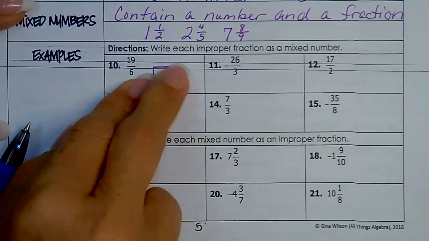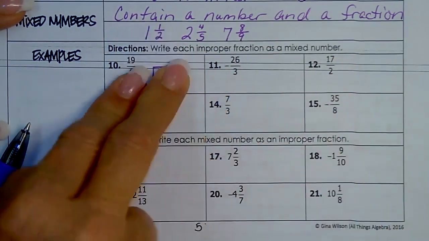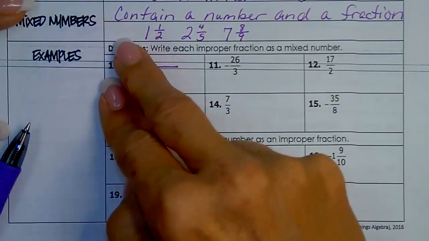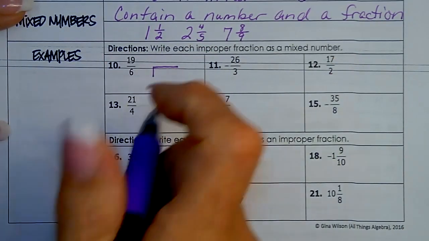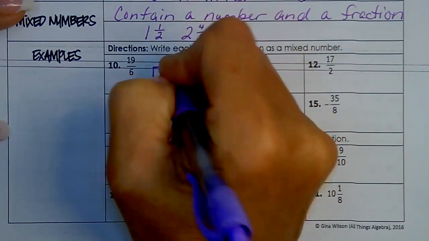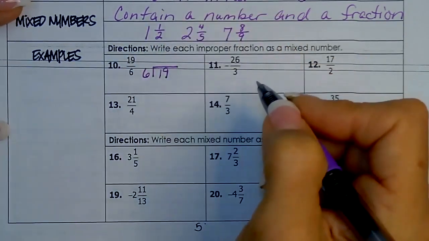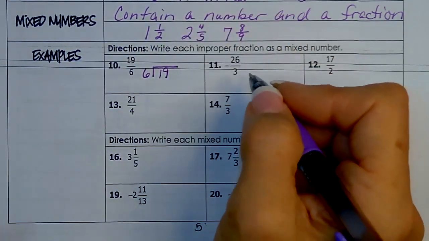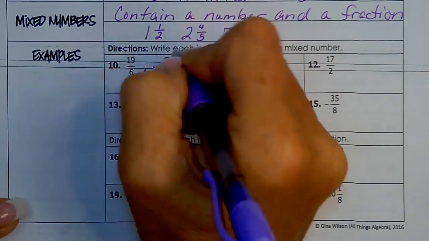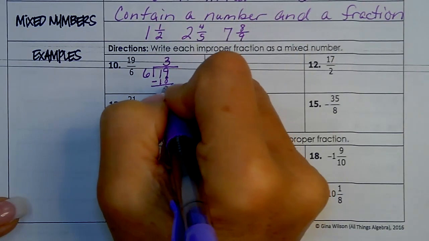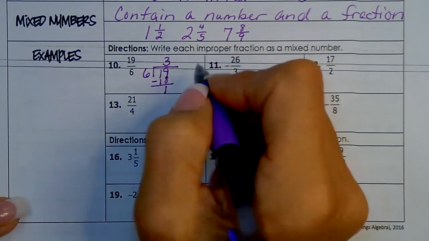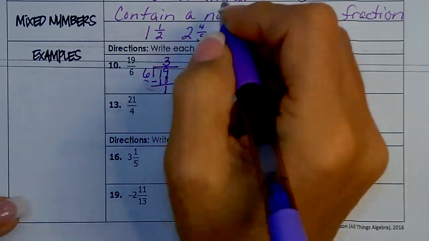So this is how you're going to find that out. Just take your fingers and turn them. And whenever you do that, you'll see the numerator goes in here. So that means the 6 goes here. Okay, we're ready to divide. 3 times 6 is 18. When I subtract, I get 1 left over. And I'm going to put it back over that 6.